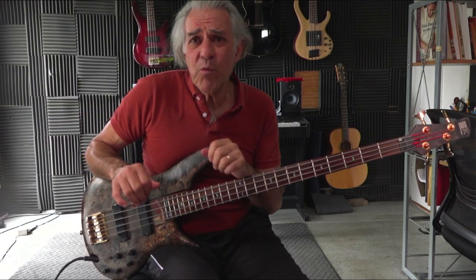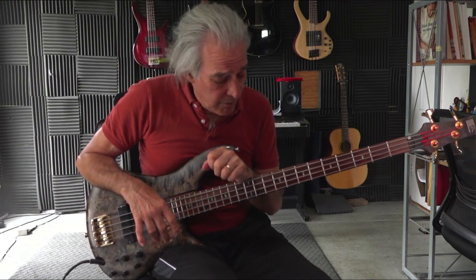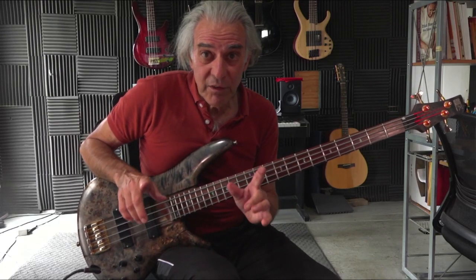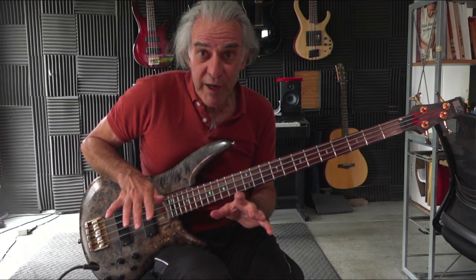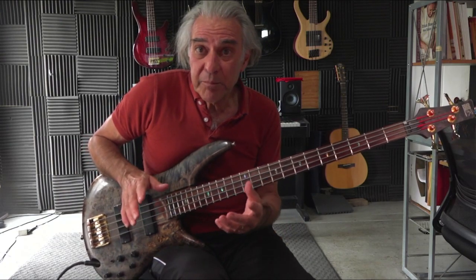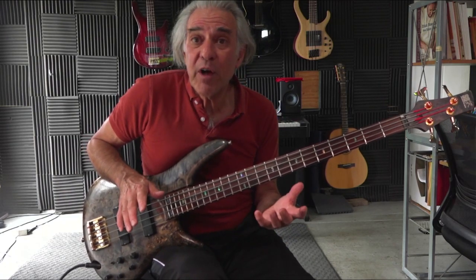Let's look at another way to play it with another type of fingering. This would be what I call a two-string fingering. I like this a lot because you're only using two strings no matter where you play the lick, and doing that makes it simpler in the way that you don't have to cross a string.